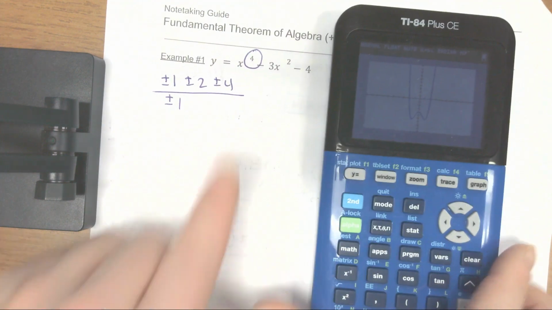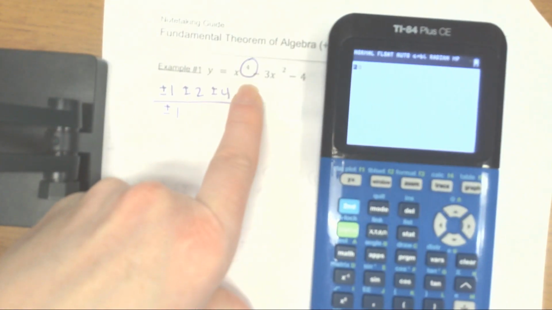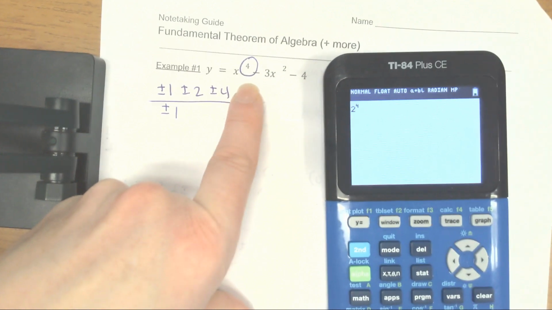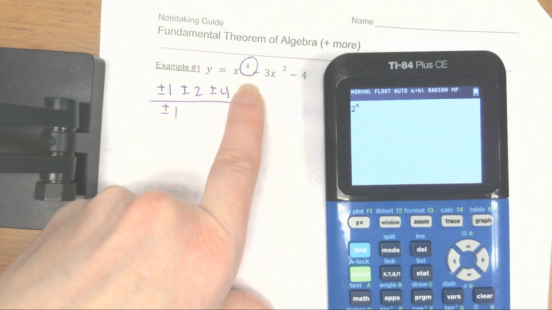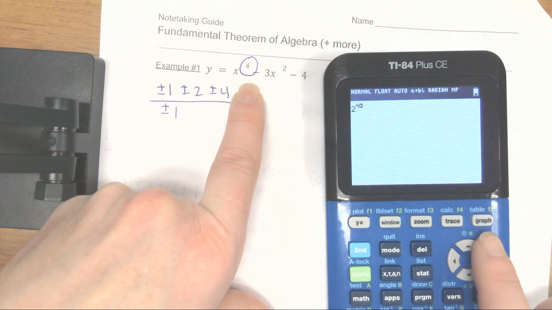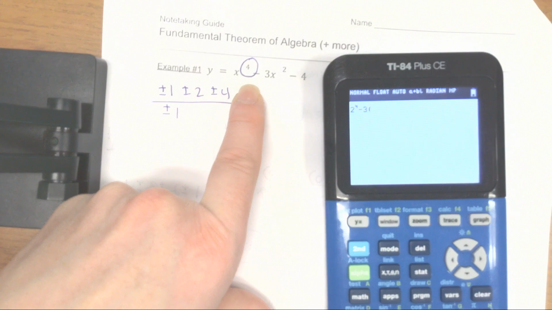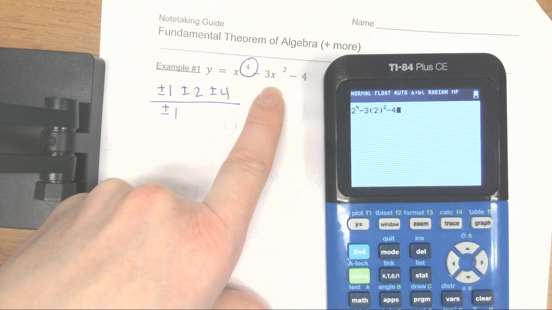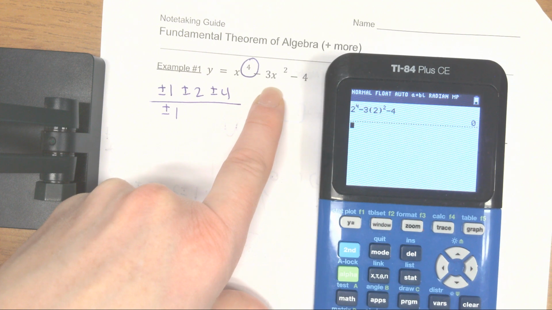I mean this. If you plug 2 in and you raise it to the 4th, so blurry. Why? There we go. And then we did minus 3, no, not that. Minus 3 times 2 to the second. Okay, so if you're unsure, you can plug them in and check. Do you see how it gives me a 0? Okay, but we're pretty sure looking at the graph that was a pretty exact one.